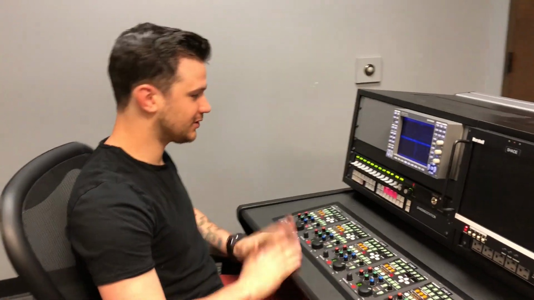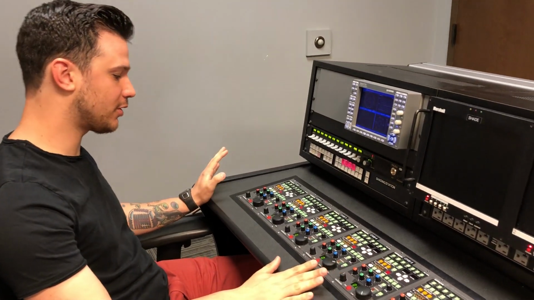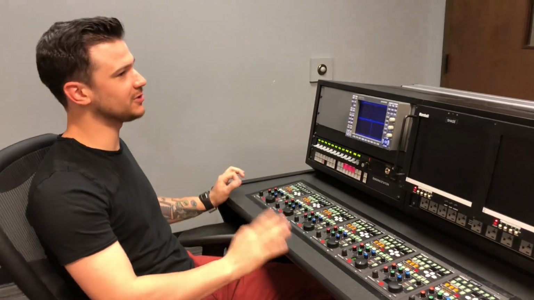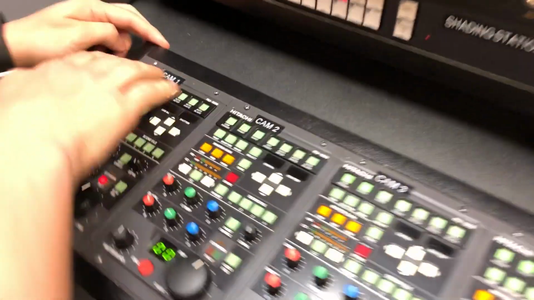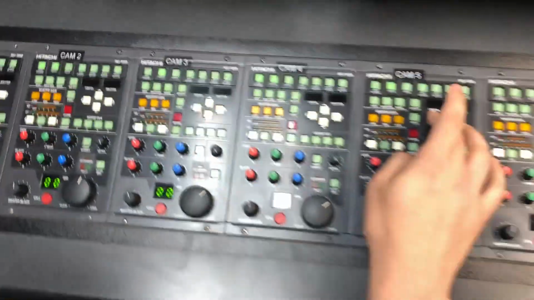So we're gonna do, this is the shader board. This is how we color correct, how we make whoever's up on stage look great. If you come over here, each camera has its own section of buttons.